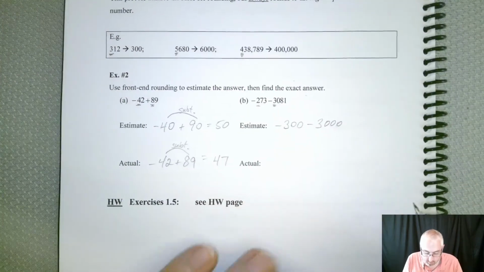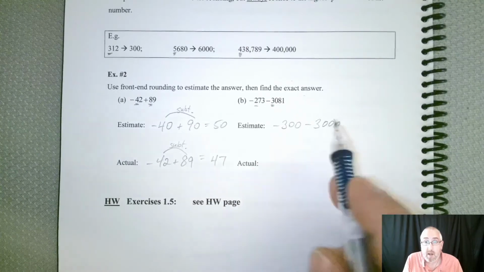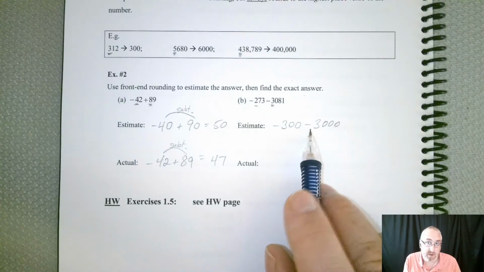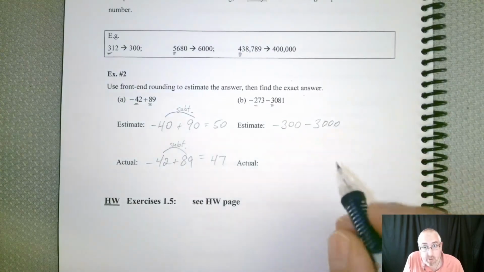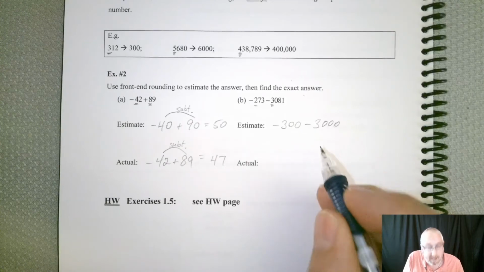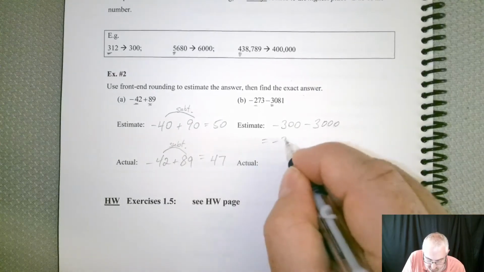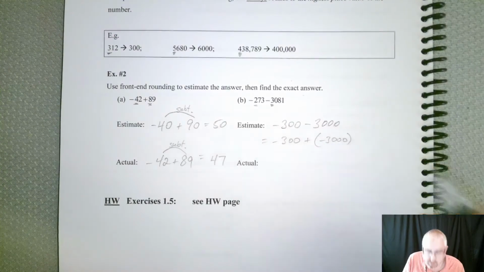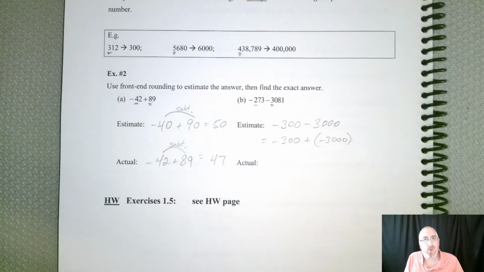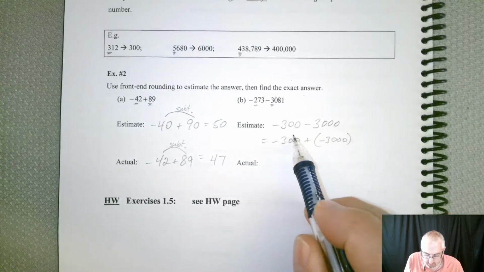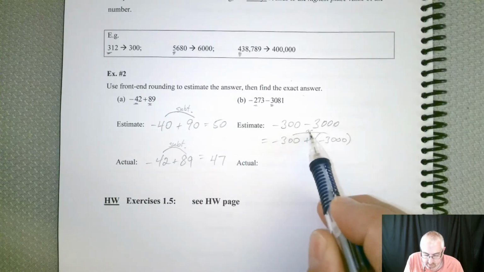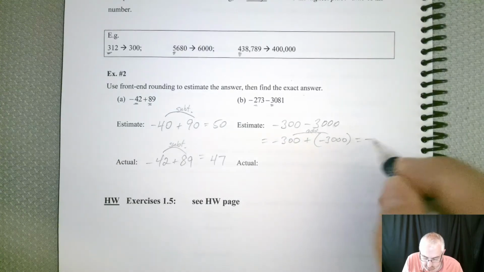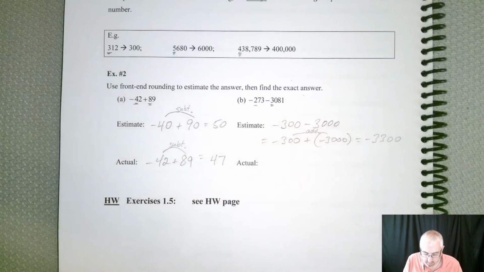And now we can finish it off. If you're not quite sure how to rewrite the subtraction, you can go back to the other video. But remember, you can do a little squeeze. Squeeze that plus sign in there. So this is going to be negative 300 plus a negative 3000. Now we can go back to our rules for addition. The rules would say that we should add these, because they have the same sign. So this should be negative 3,300.